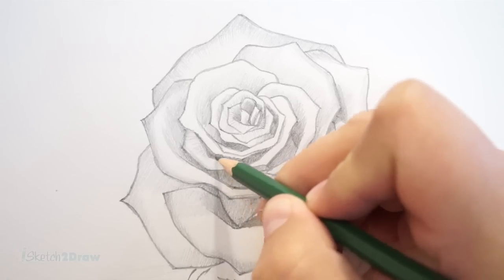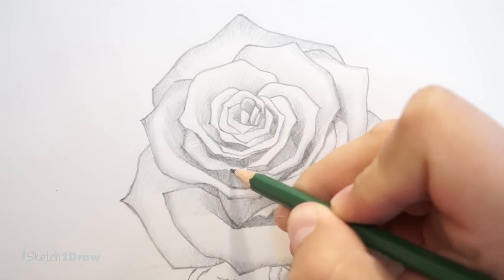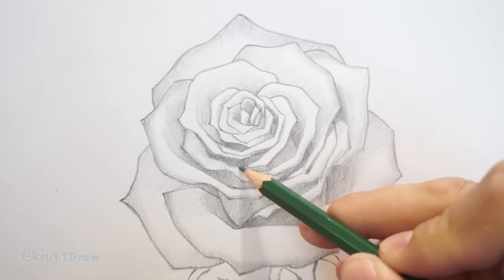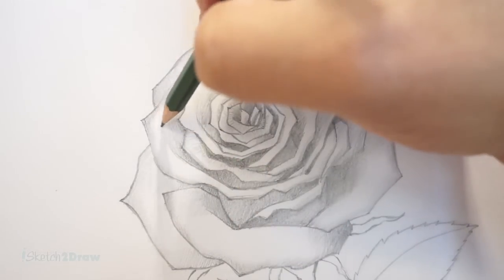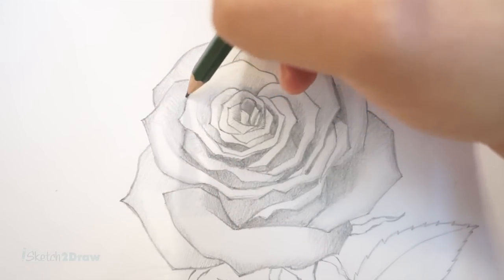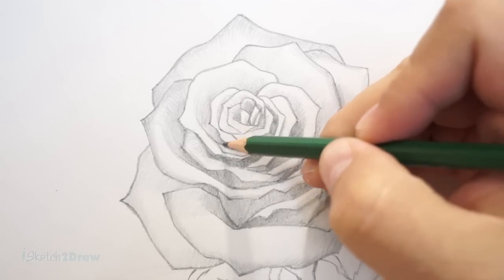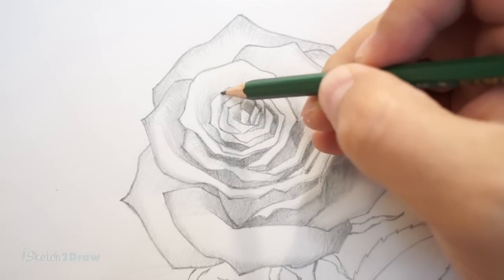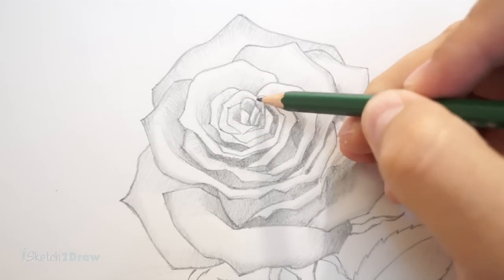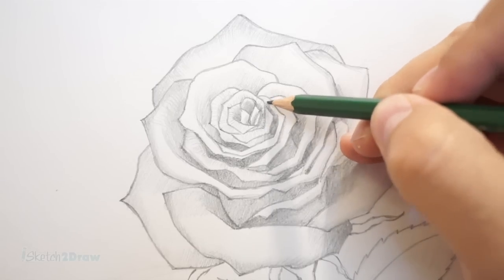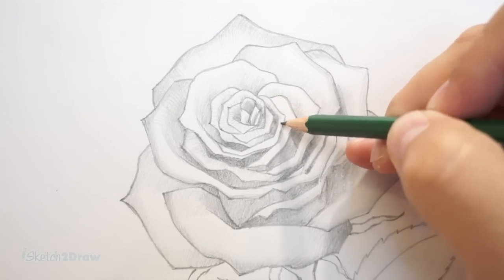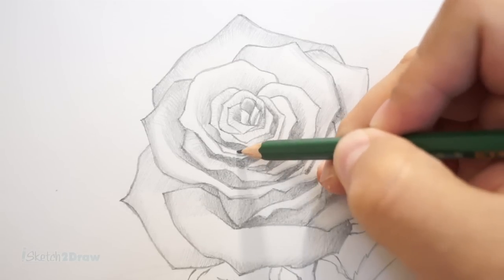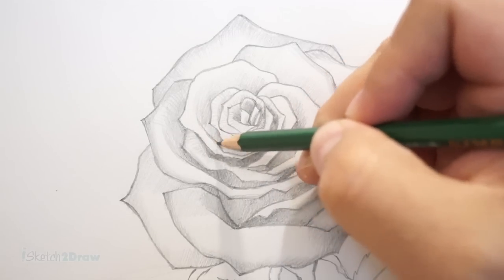Or if you want to create highlights over a marking that you penciled in, just erase it. If you notice, I've been erasing a couple of times here and there, trying to get my highlights to stay where they're supposed to be. So I'm going very light in the middle, because I still want to maintain that lightness, that bright edge of the petals here, because there's not much shadow happening at the very tips or edges of the petals.